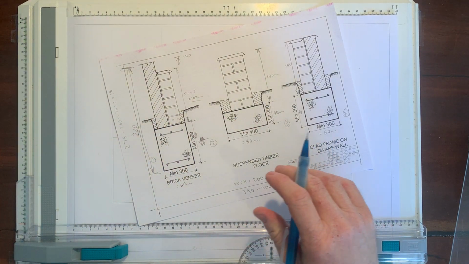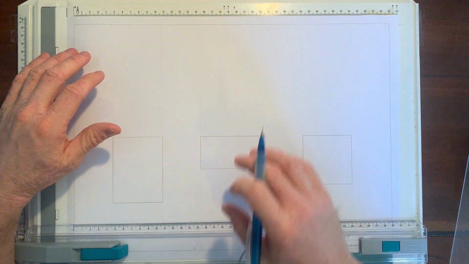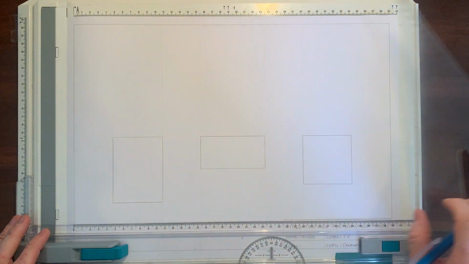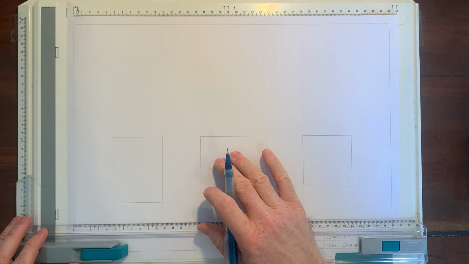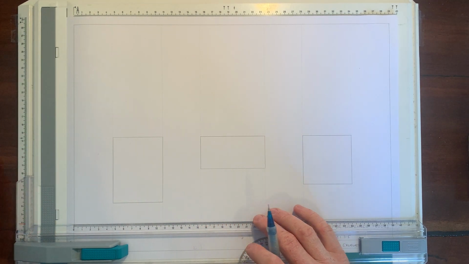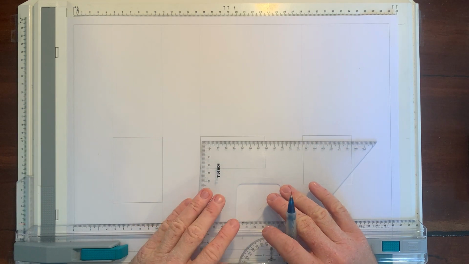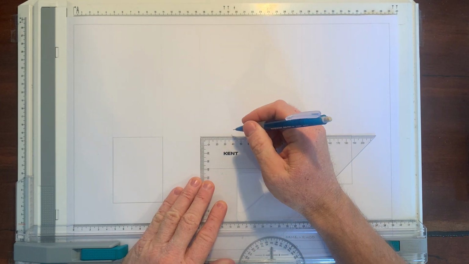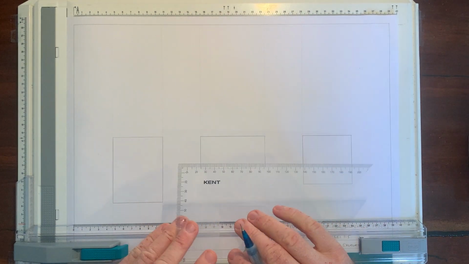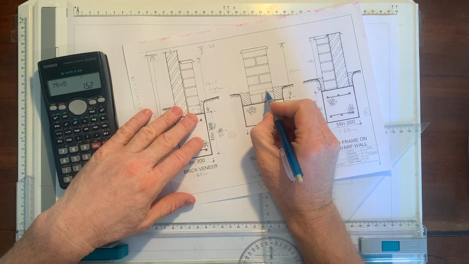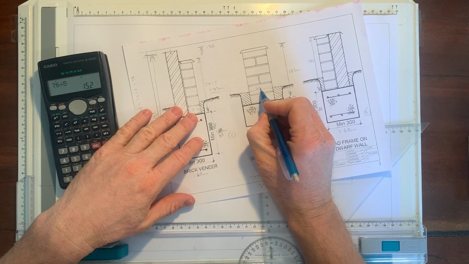Okay, so next thing we will do, let's do this middle one first, might be the easiest. Let's find the center of the footing. So this footing is 80 mil wide, so 40 mil is going to be the center. Okay, and the bricks this way, 230 mil wide.